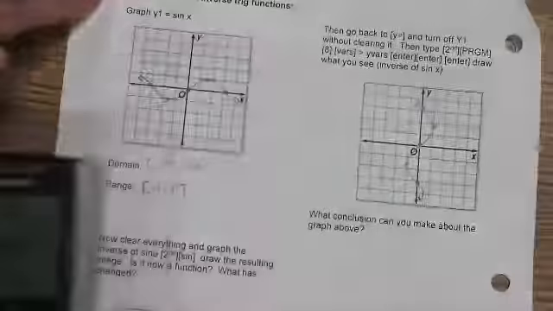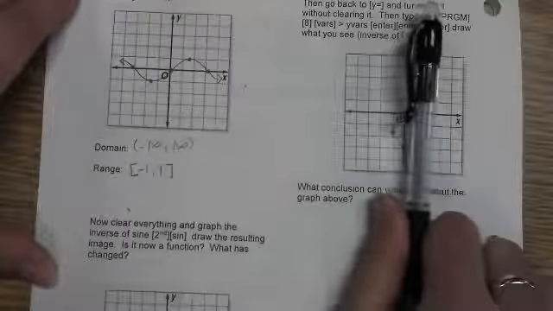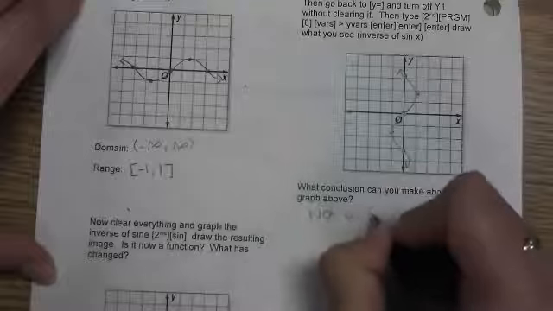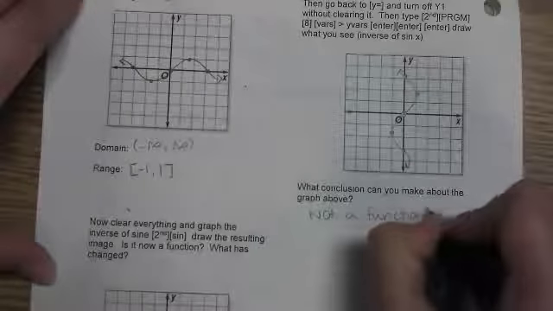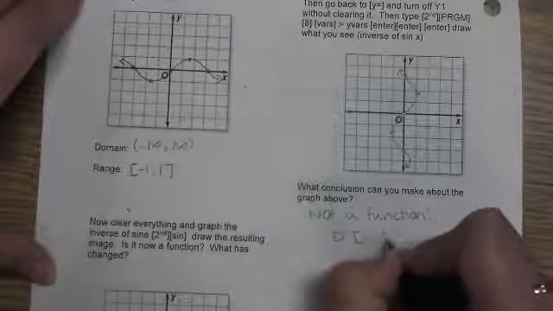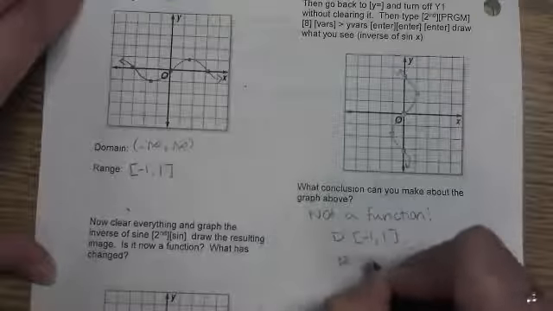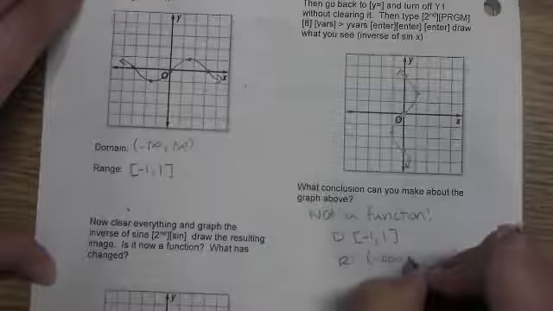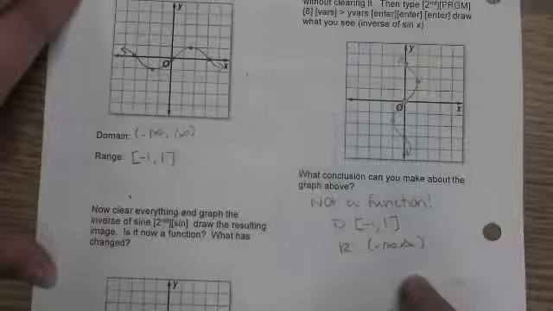So we took the inverse, we used the inverse operations, but as you can tell, this is not going to be a function. It does not pass the vertical line test. So we're going to say this is not a function. We have the domain is from negative 1 to 1. And the range here is the problem. Negative infinity to infinity is not going to work because we're going to mess up that vertical line test.